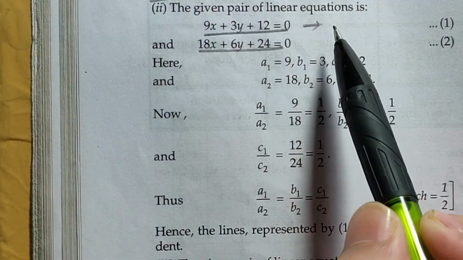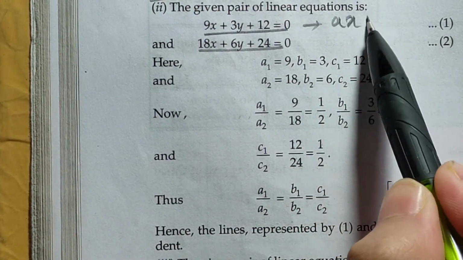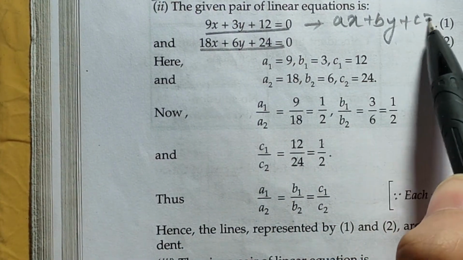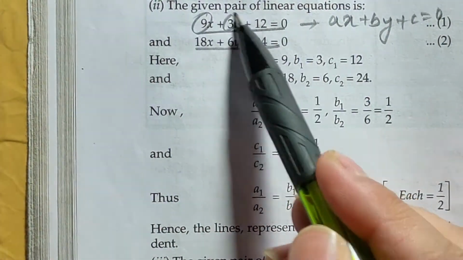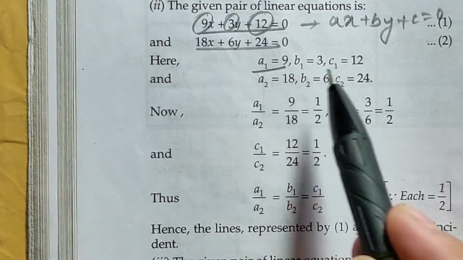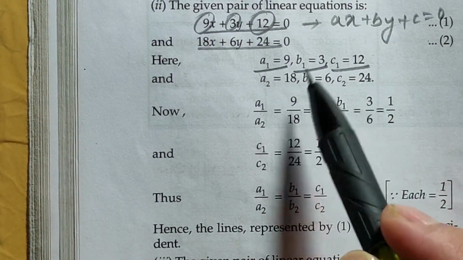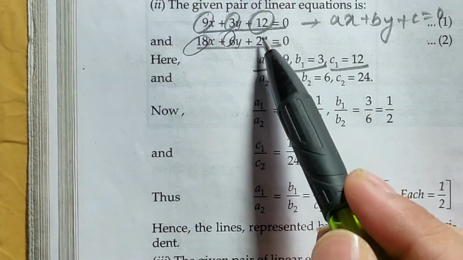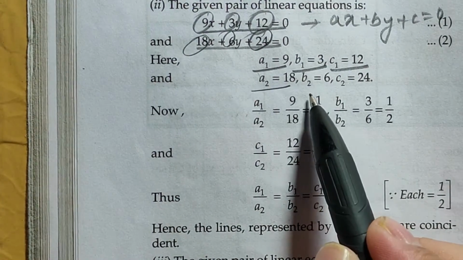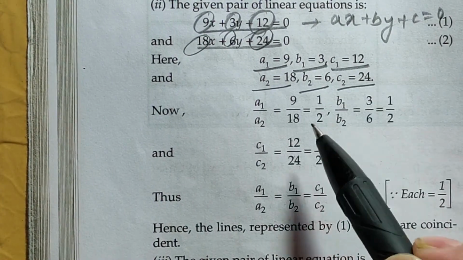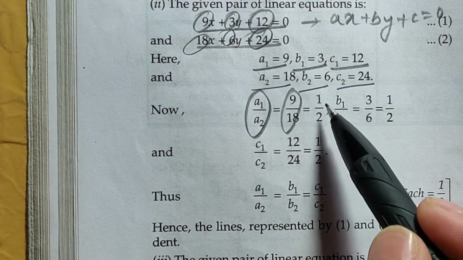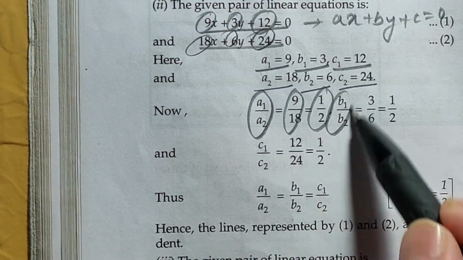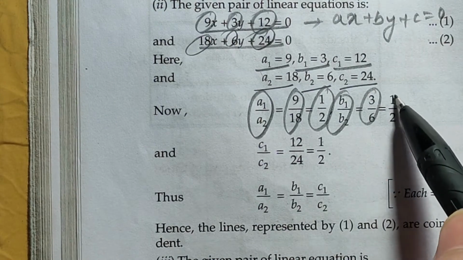Again, this is already in the general form, that is ax plus by plus c is equal to 0. So from here if you compare, you get a1, b1, c1. a1 is 9, b1 is 3, c1 is 12, and a2 is 18, b2 is 6 and c2 is 24. So we'll find a1 by a2, which is 9 by 18, which is half, and b1 by b2, which is 3 by 6, which is half.